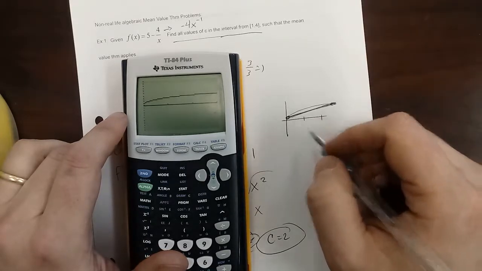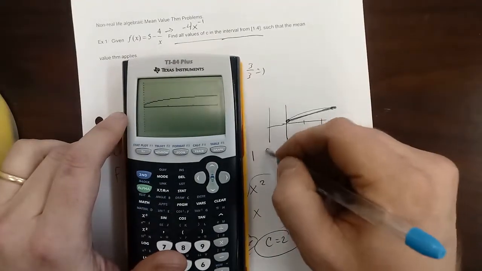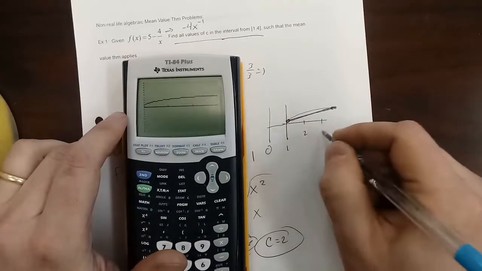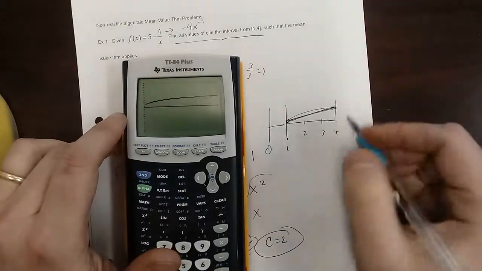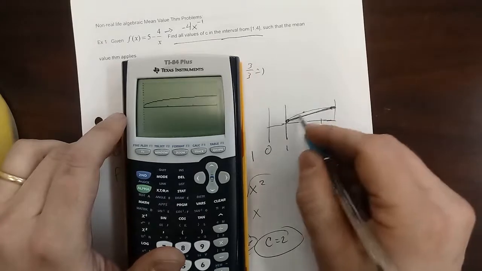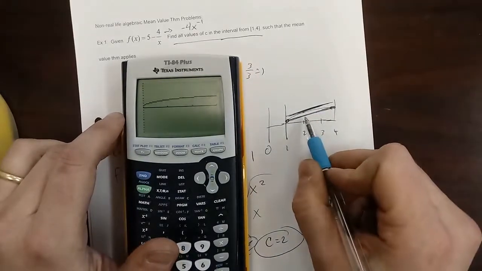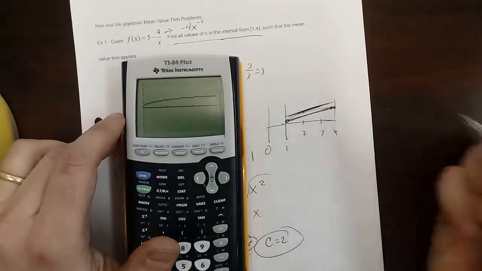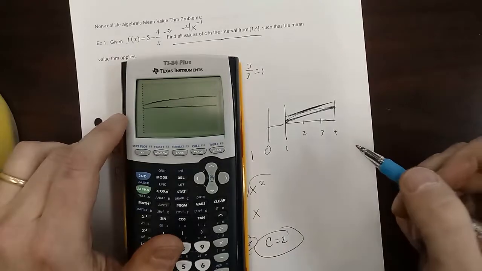I drew this a little bit wrong. There's the x-axis. Here's 1, 2, 3. Here's 4. So when x is equal to 2, the slope of the tangent line is the same as that average rate of change. Those lines are parallel.